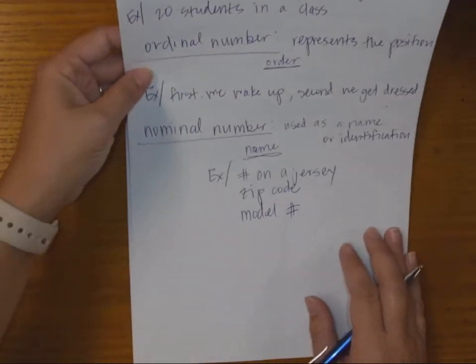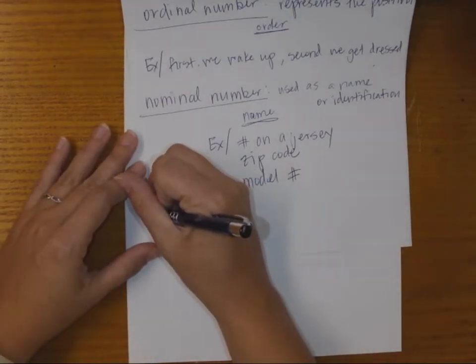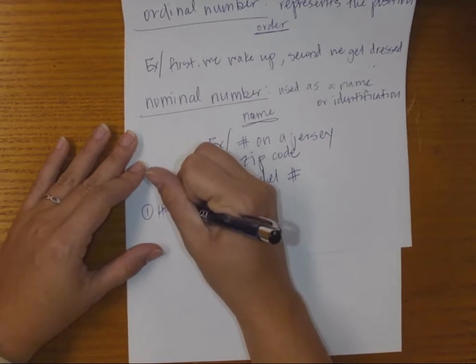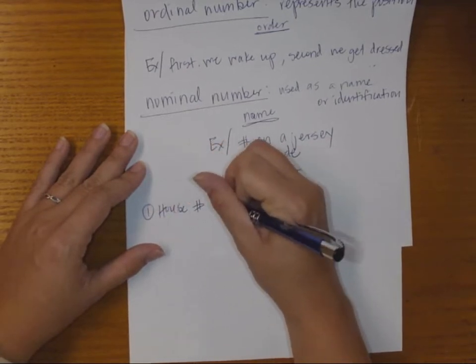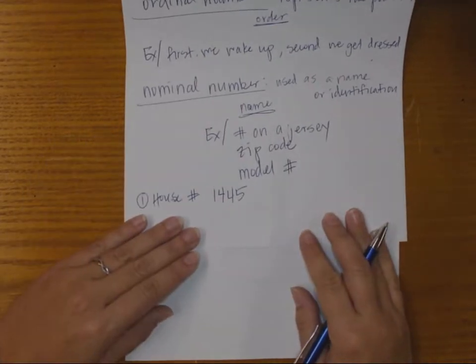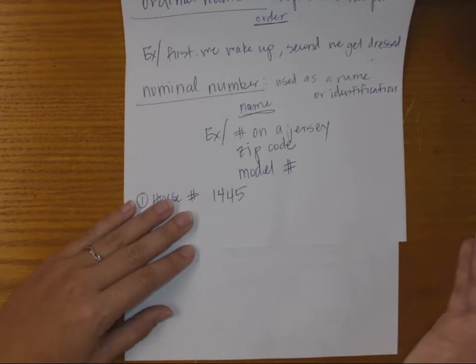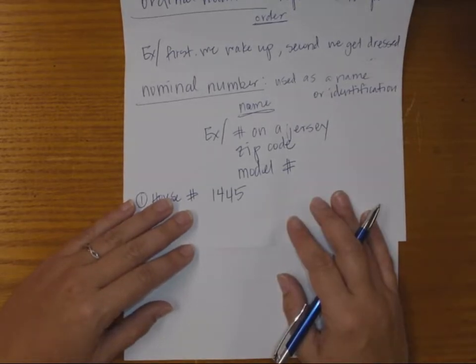Okay, so if I give you a few problems, can you give me the answers to these? So let's do a couple problems. My house number is 1445. It's like my address. I live on 1445 Main Street, or whatever the address is.